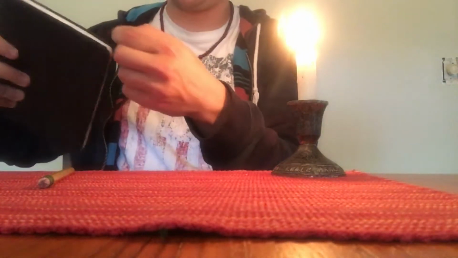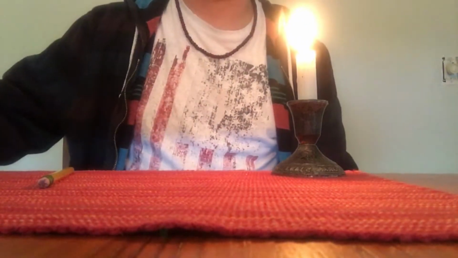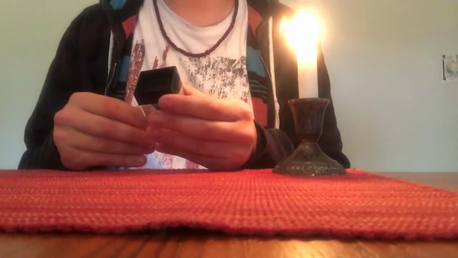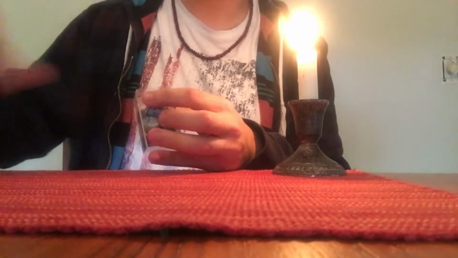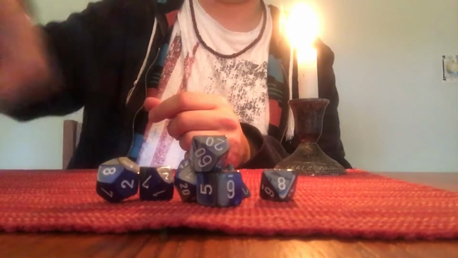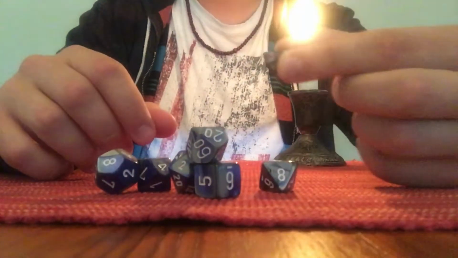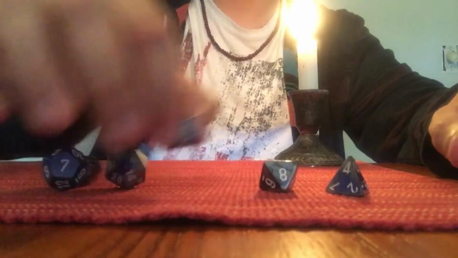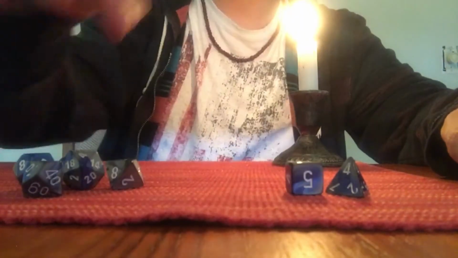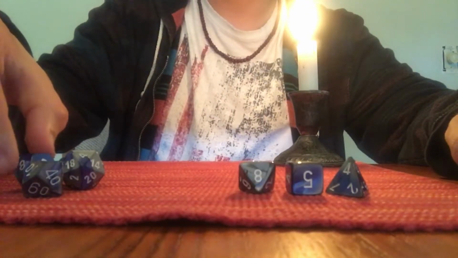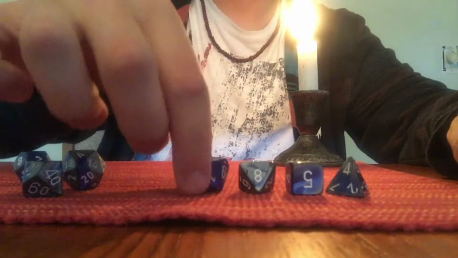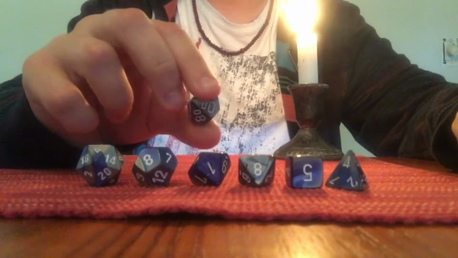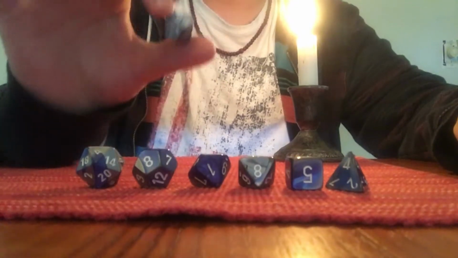The next thing that anyone playing the game is going to need is a set of polyhedral dice. If you have no idea what I'm talking about or no idea how to use these things, see my latest video. We have, in order, the D4, the die with 4 sides, the D6, the die with 6 sides, D8, D10, D12, and D20. Now some may refer to this as the D100. I believe I did in my last video. I believe that's actually incorrect.